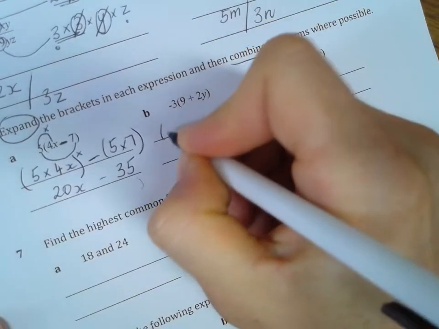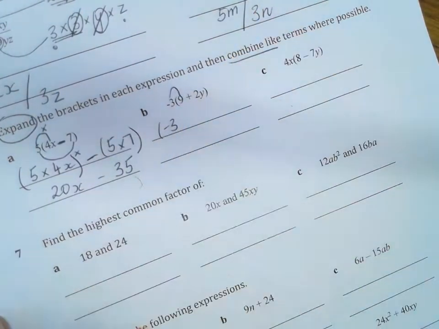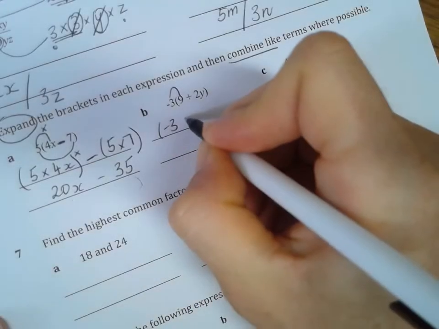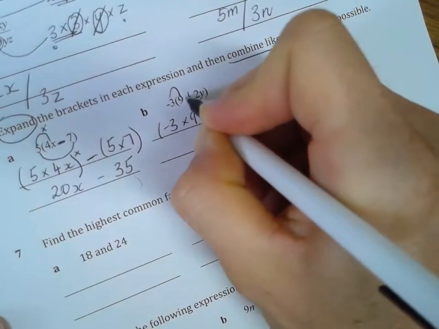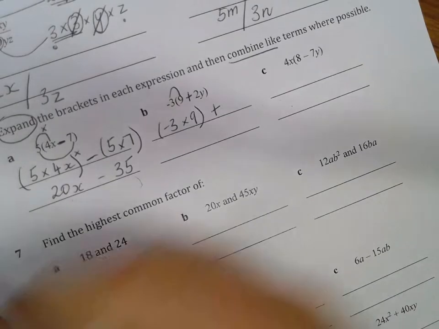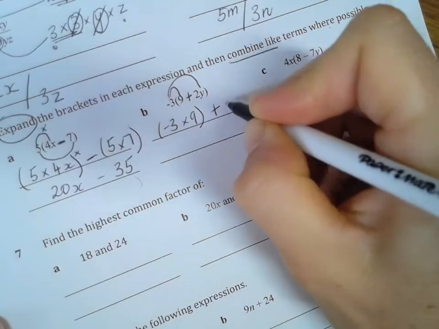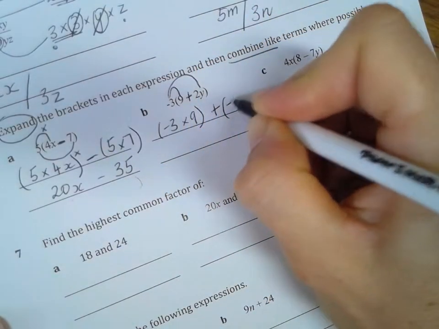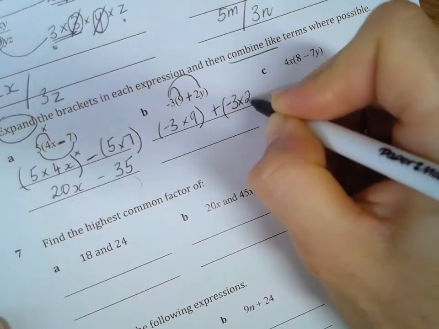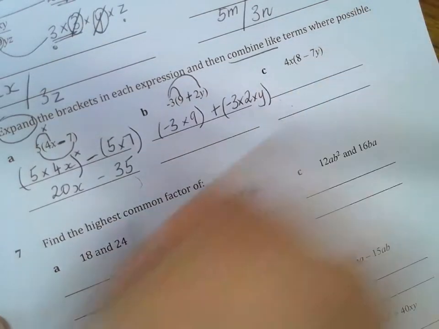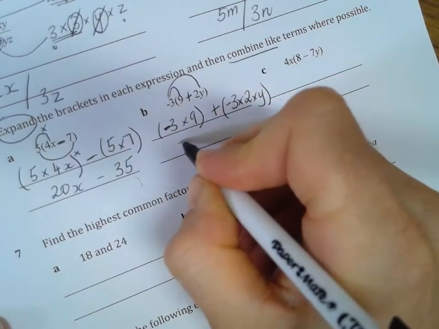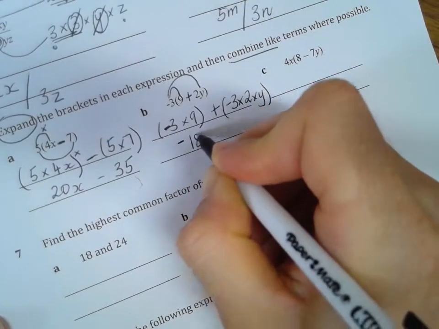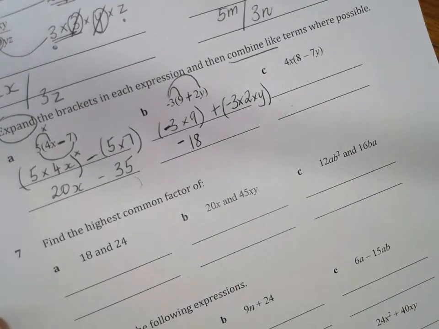Okay, this one we multiply in. First step is -3 multiplied by 9. Okay, this time it's plus. That's really important to be accurate. And we multiply in again to say -3 multiplied by 2 multiplied by y. Negative multiplied by a positive gives us negative. Two different signs gives us a negative answer.